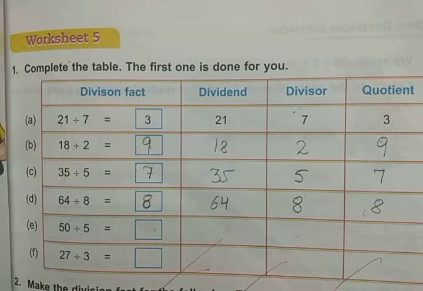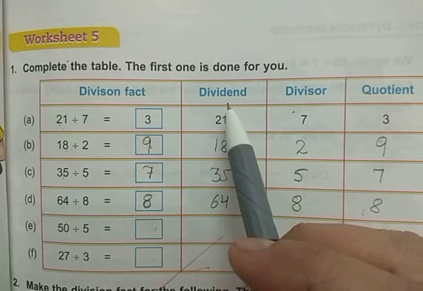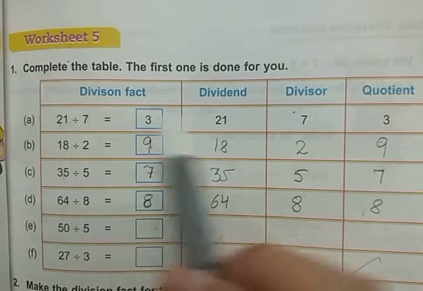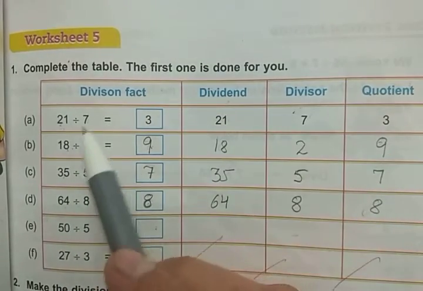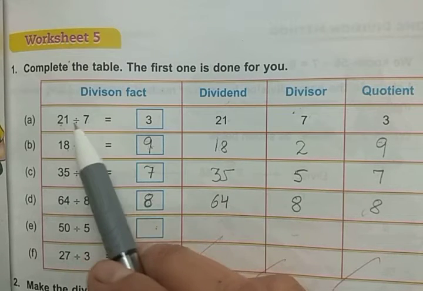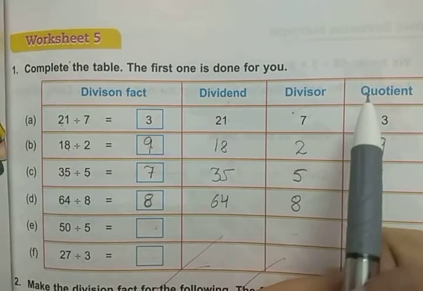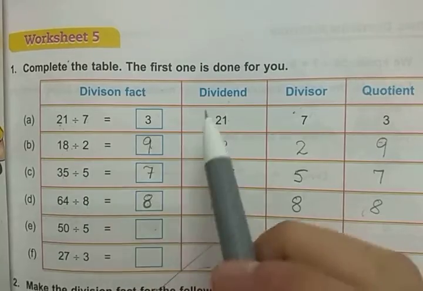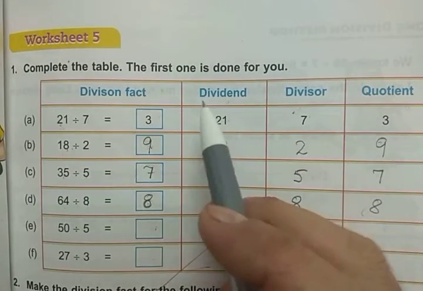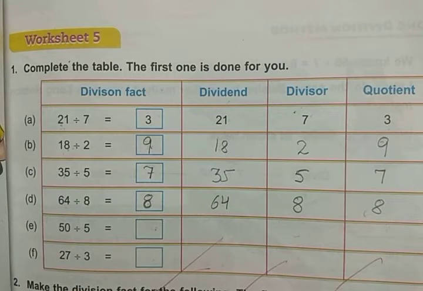Hello students, in the previous video we have learned the terms used in division, and that are dividend, that is the number to be divided, the number जिसको हमें divide करना होता है, that is dividend. Then divisor, that is the number which divides the dividend, जो dividend को divide करता है number, that is called divisor. And the result is called the quotient. So these three new terms we have learned, and I hope you remember it.